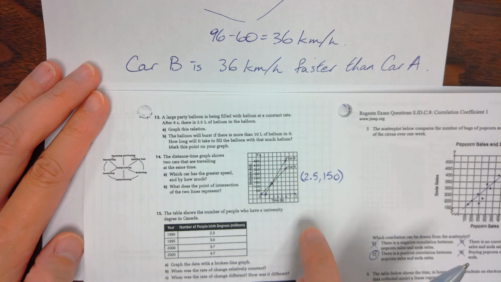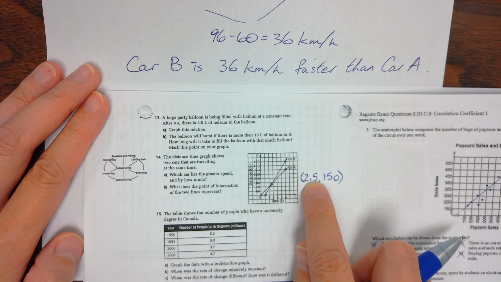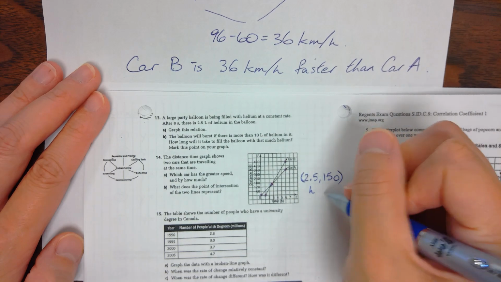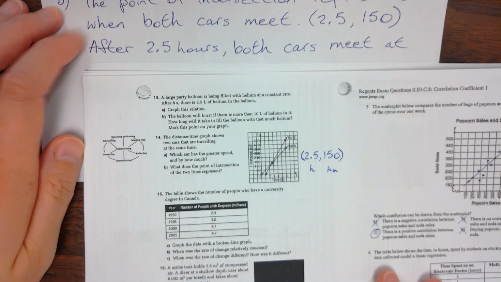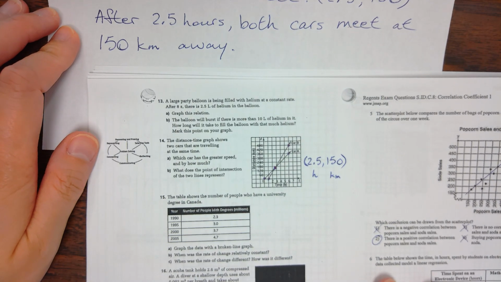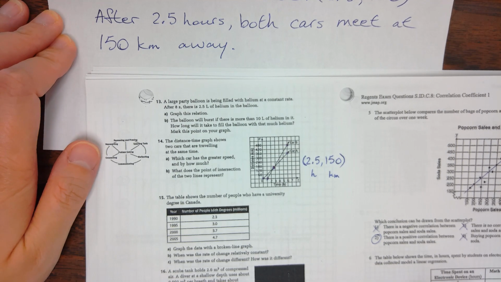Yeah, sure. Okay. So what I'm looking for is I need the units for each of these. So this 2.5 means 2.5 hours, and 150 is the 150 kilometers. So my therefore statement would be, after 2.5 hours, both cars meet at 150 kilometers away. Okay.